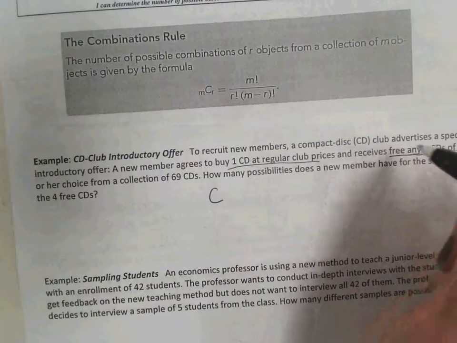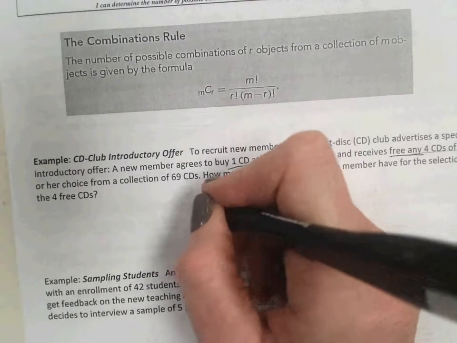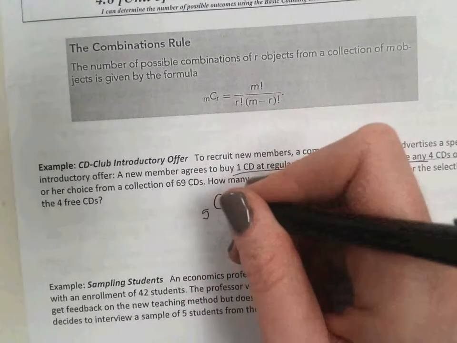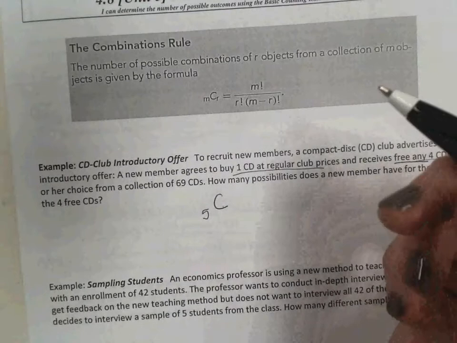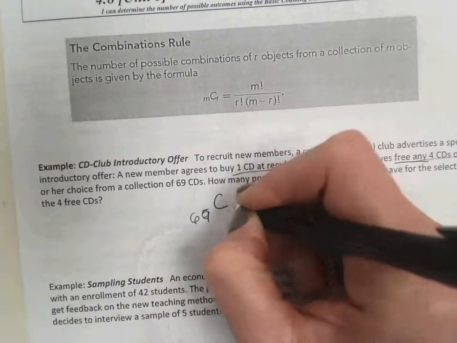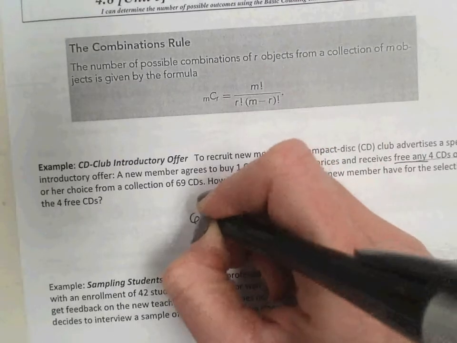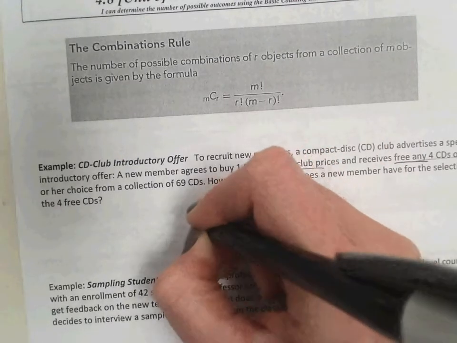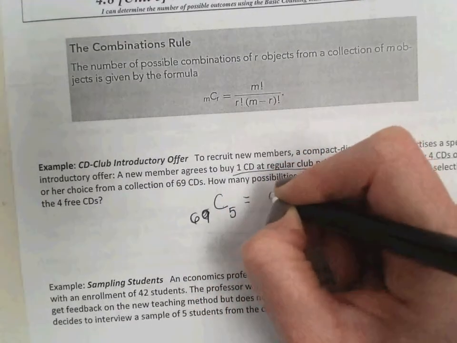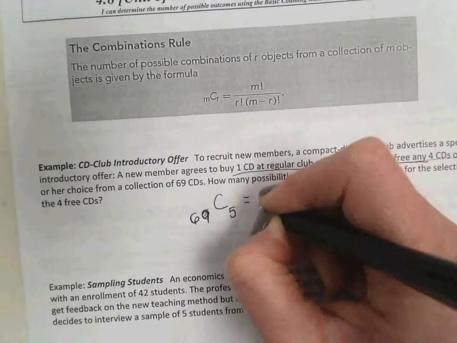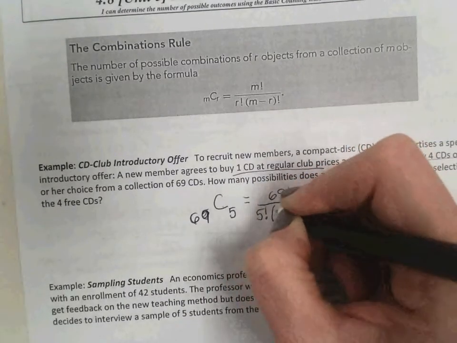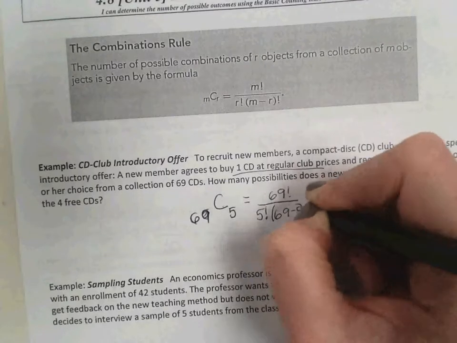You got 4 free and paid for 1. So 5 choose is how we read this. 5 choose. Nope. Sorry. It's 69 choose 5. 69 choose 5. I have 69 to choose from, and I want 5. So I'd write that as 69 factorial over 5 factorial times 69 minus 5 factorial.